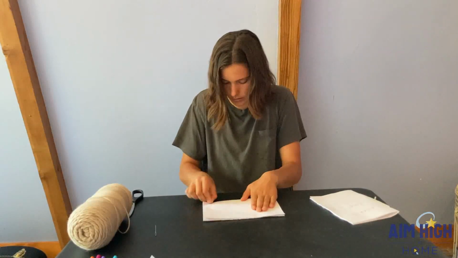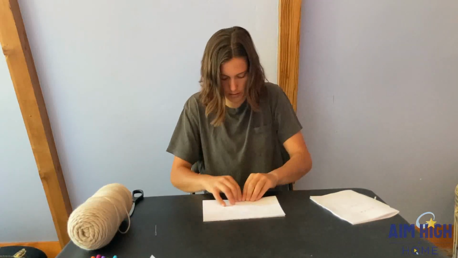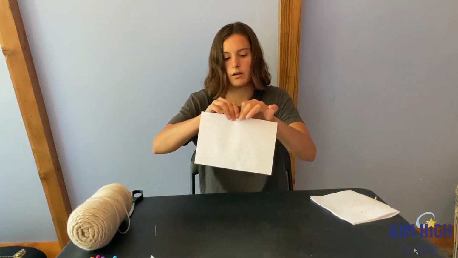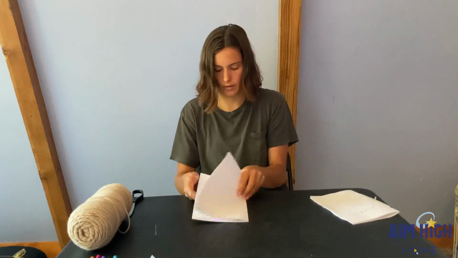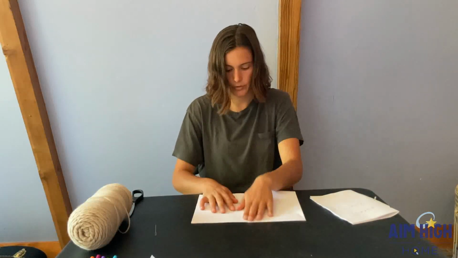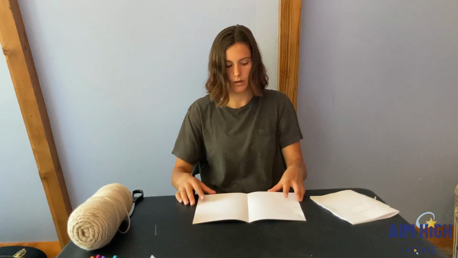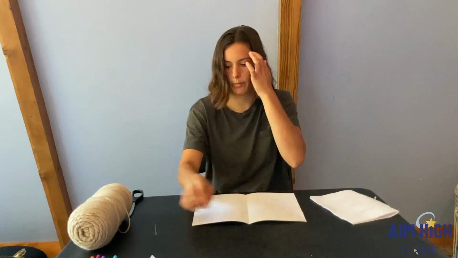So make sure this crease is also very well defined. Use your nails. And then you're going to open your papers back up so that they're lying flat. So now you're going to use your sharp object to poke 2 holes in the crease of your paper. So this is the spine of your book.